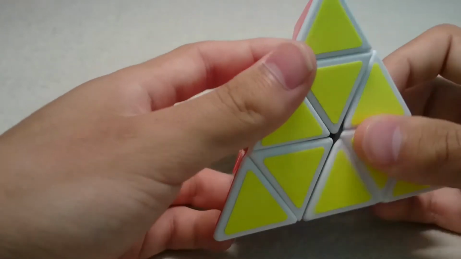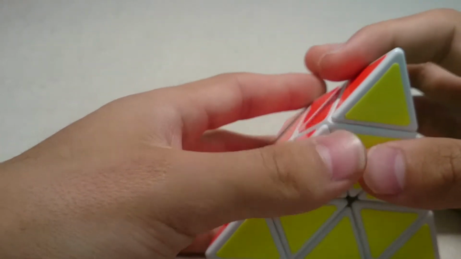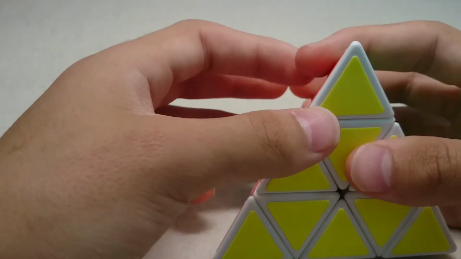So that's for the full faces, and for the tips there is the same thing, just with a small letter.